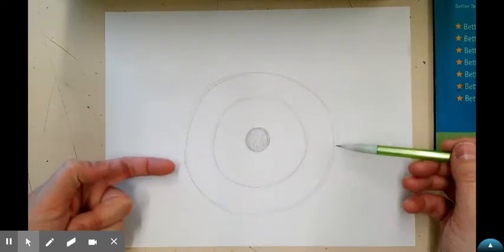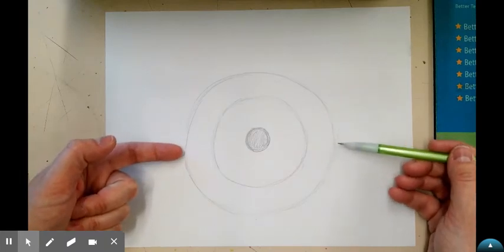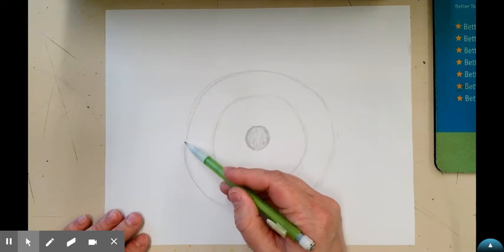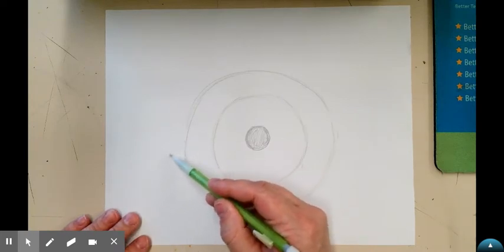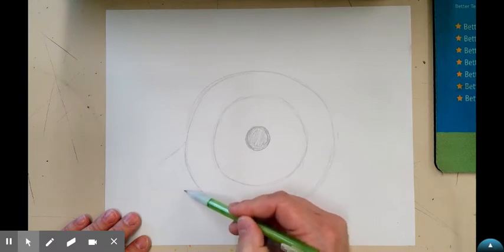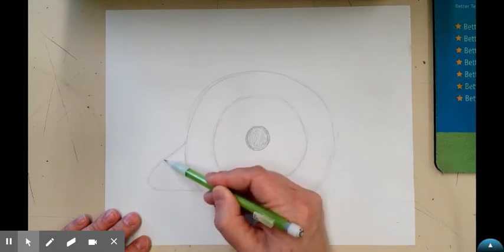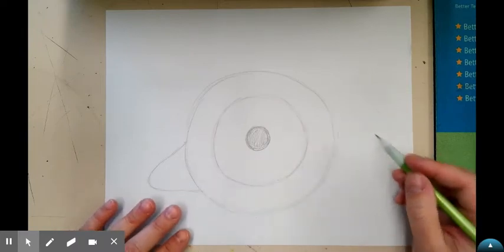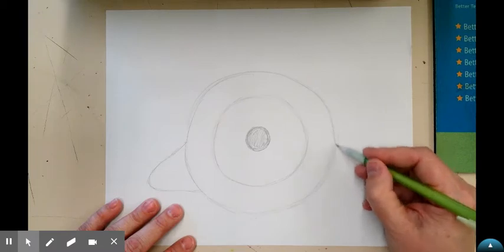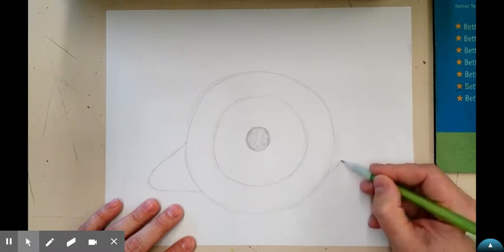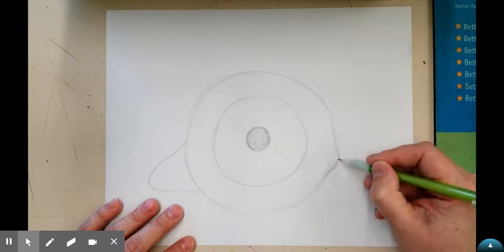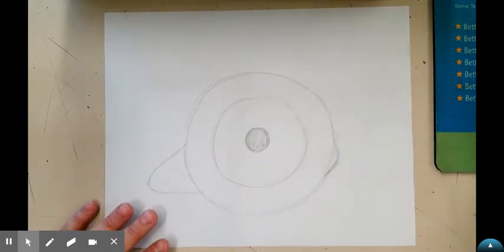So on each side of the eye, not in the middle of it, just a little bit lower from that. Kind of like starting in the middle, you're going to add a little curve. It's the corner of the eye. It's not exactly a point. The other side is going to be a little bit smaller, just a hint. Just barely kind of peeking out there.